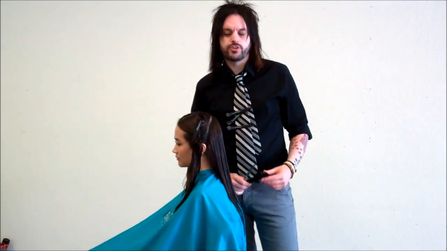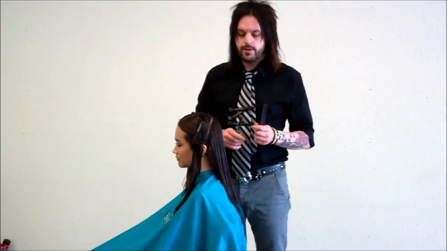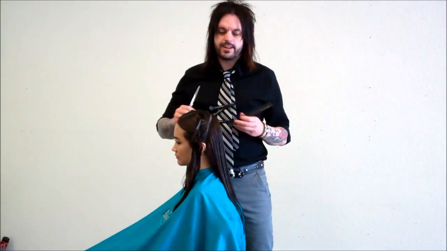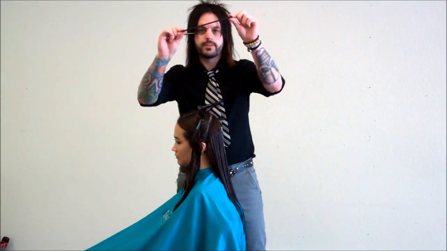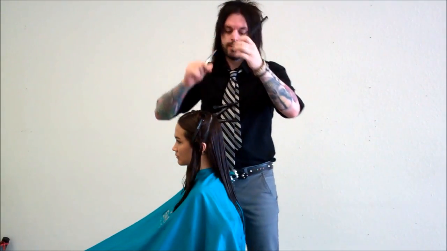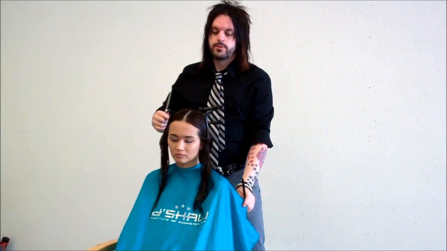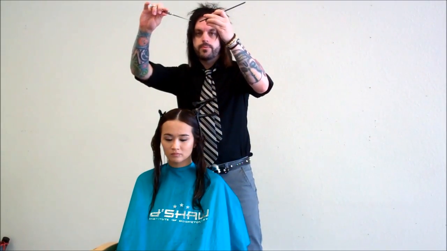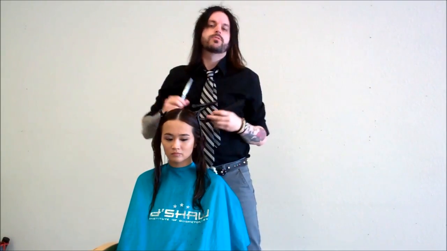Now the main difference between this haircut and the natural inversion layers is where the layers fall. With the natural inversion layers that we've cut previously, the layers are shorter in the front, increasing in length toward the back, and then also shorter from the model's part, increasing in length towards the perimeter.